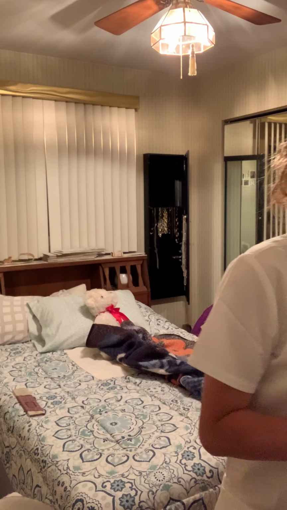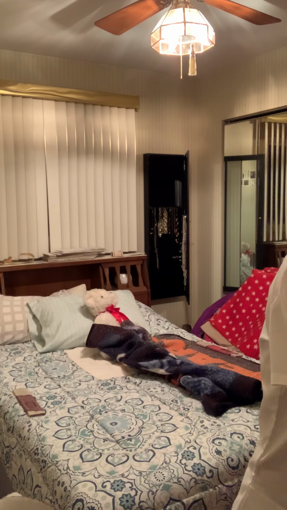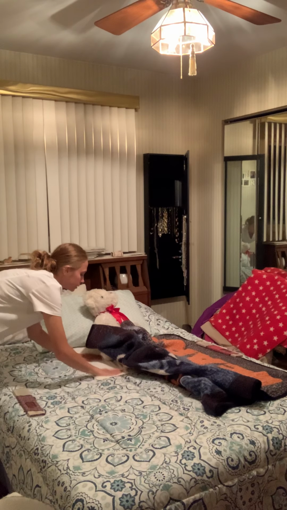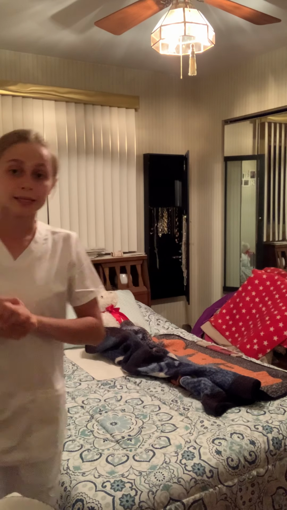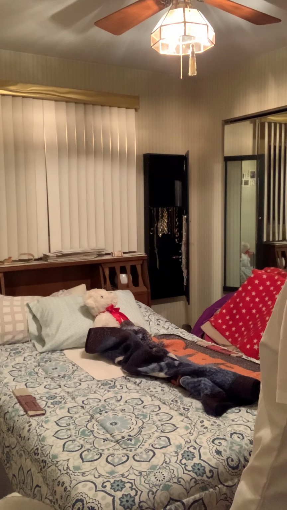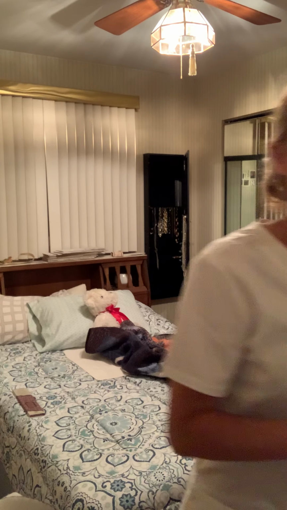Now we are to remove our gloves and discard them because we just dealt with the dirty linen and now there's just clean linen on the bed. So wash your hands and then put on gloves. So now straighten the mattress pad out.